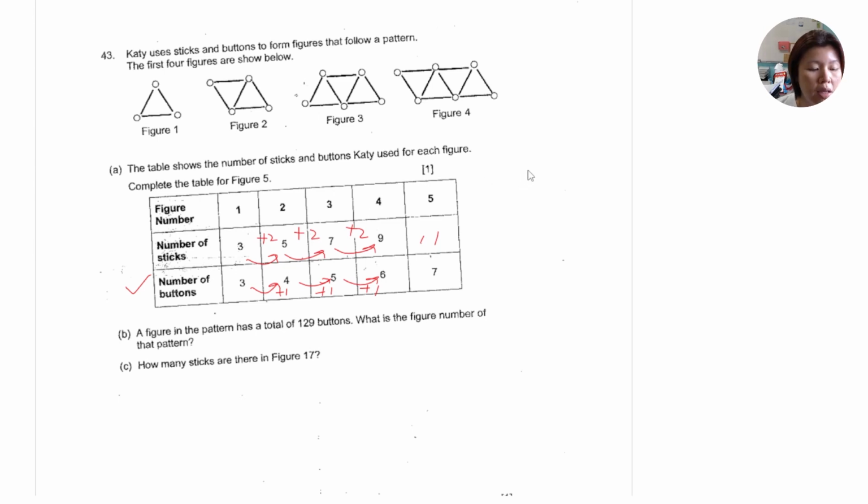So I can take 129 minus 3, which equals 126. So each time I move is 1, so 126 divided by 1 is still 126. And then I must plus 1 because I took away my 3 buttons just now. So 126 plus 1 equals 127.